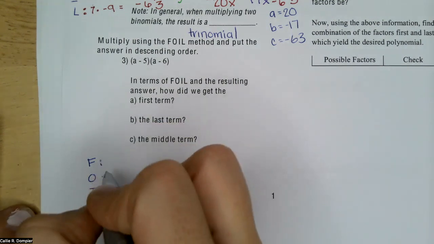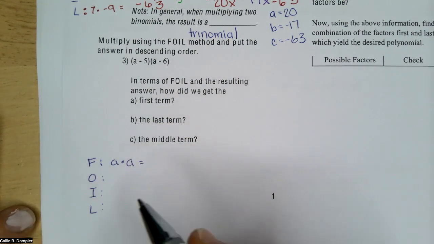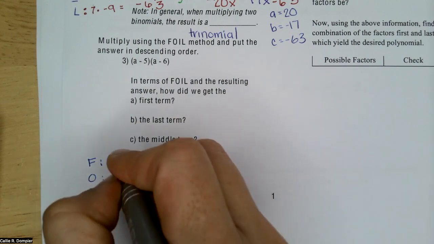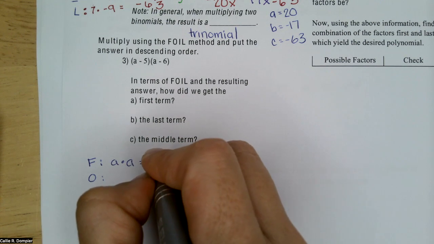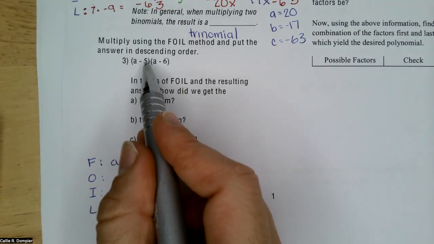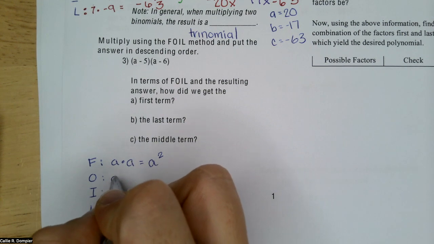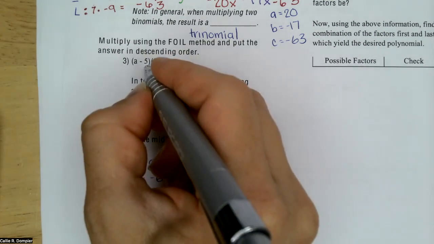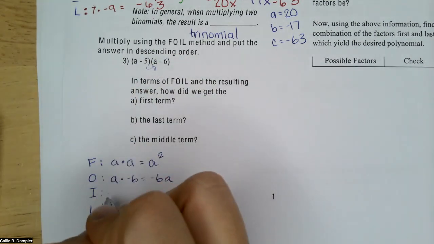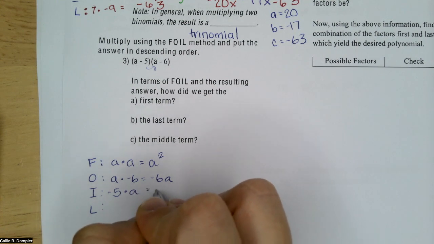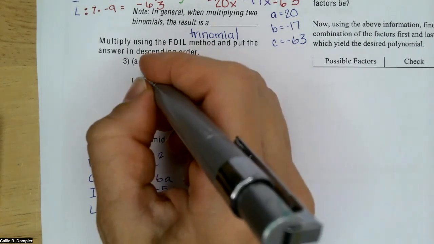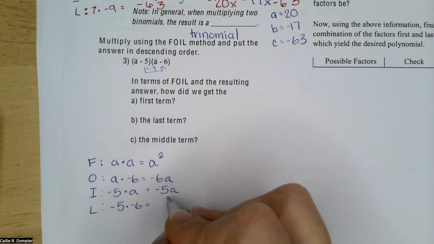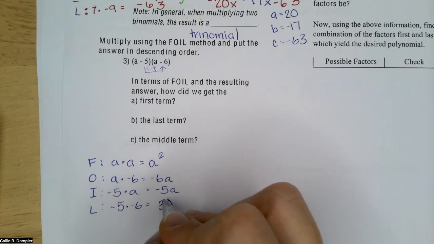All right, first is A times A, which again, when we're multiplying numbers with the same base, you just leave the base as it is, and then you add the exponents. So that was a 1 and a 1, so now it's just a 2. Outside is A times -6, -6A. Inside, -5 times A is -5A. And then last, -5 times -6 is 5 times 6 is what, 30? And then negative times a negative is a positive.